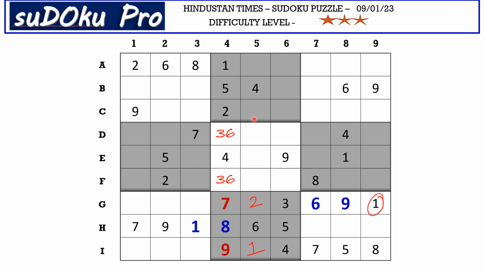Now let's apply the same technique what we applied here for column 4. Let's apply the same technique for column 6. In 6 we have 5 empty cells. These 3 cells are blocked by 1 and 2. So 1 and 2 goes in these two cells. We have 2 blocking from F row. So F6 takes 1 and D6 takes 2.